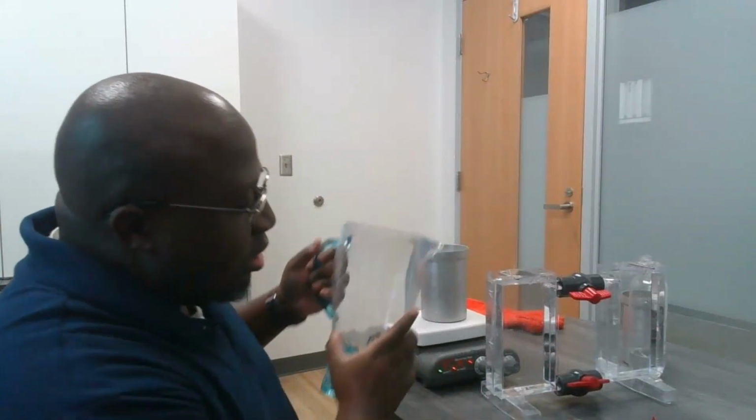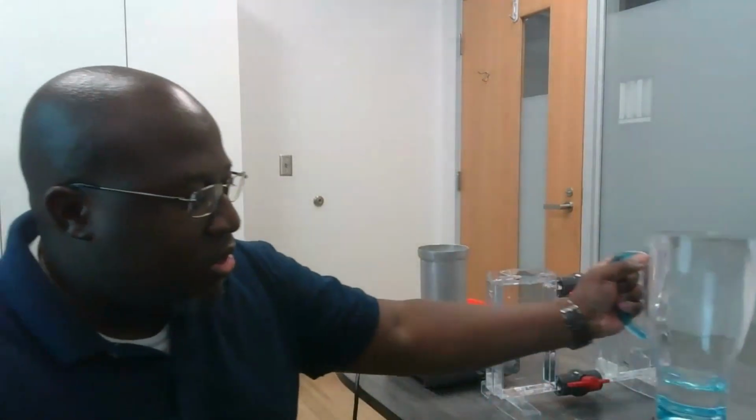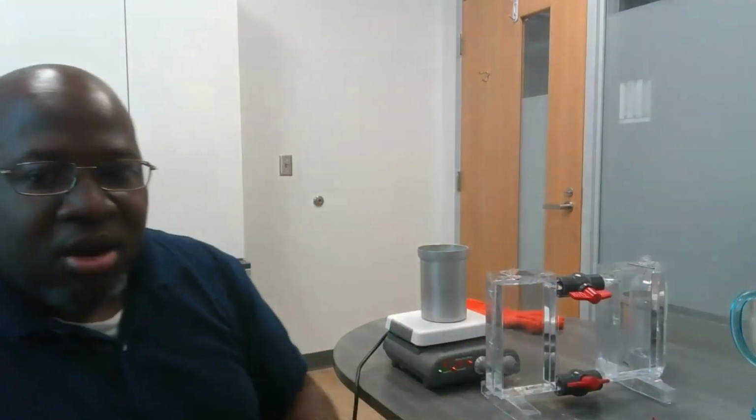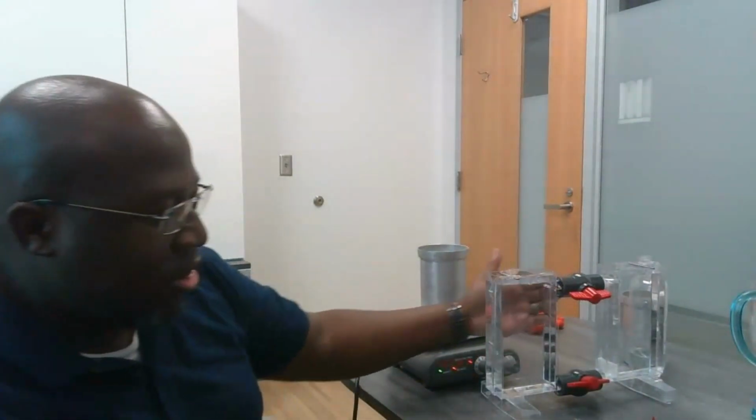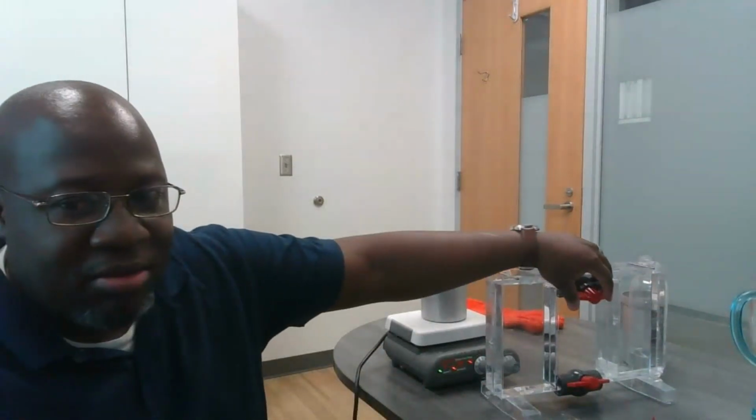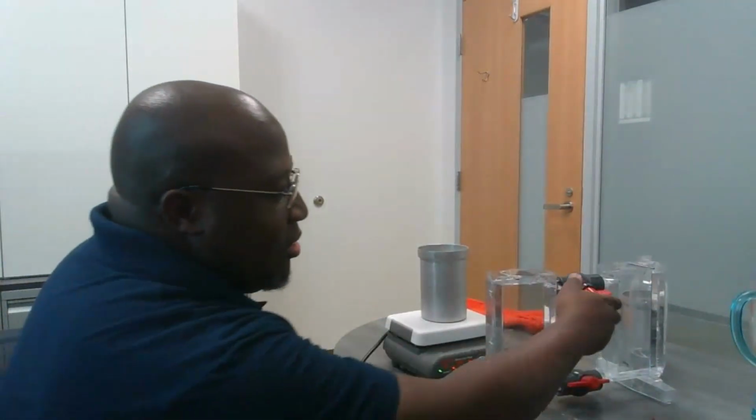About right there. So right now, on both sides, we have 1 liter of water at this point. Now what we're going to do is that we're going to turn off the actual valves so that these remain separate.